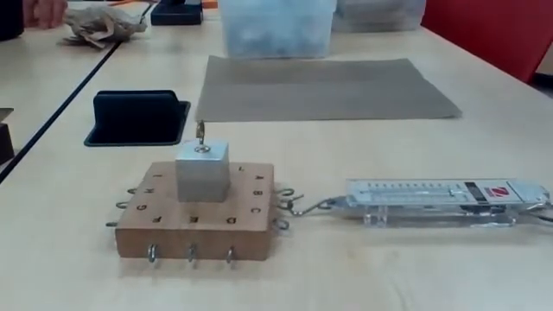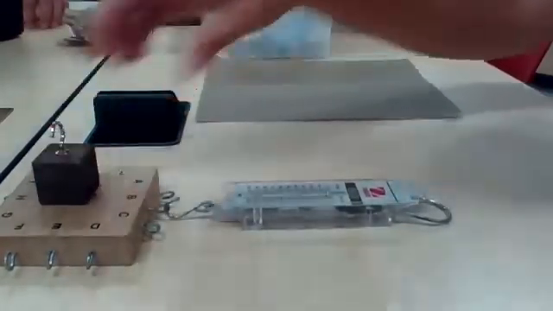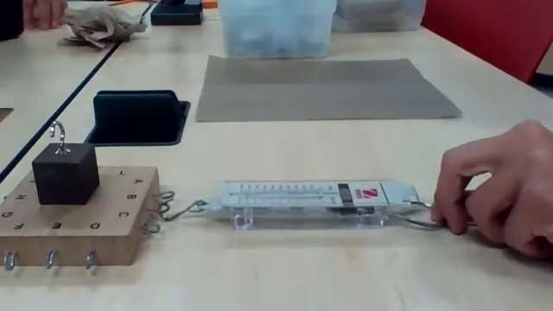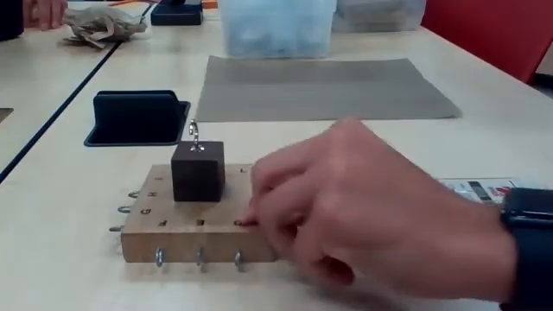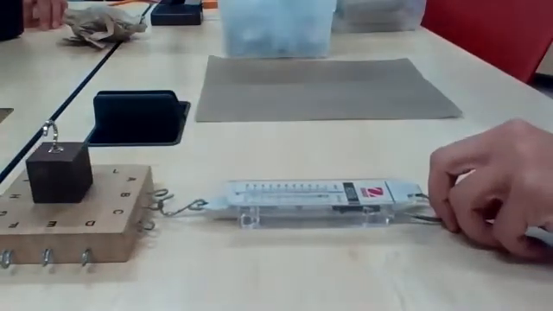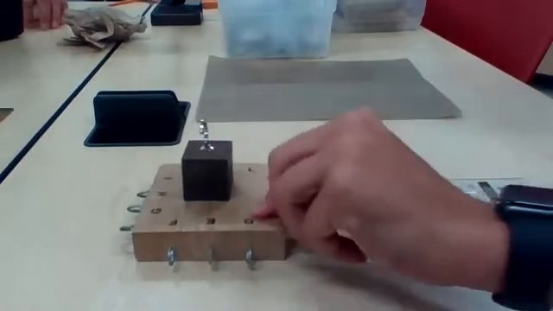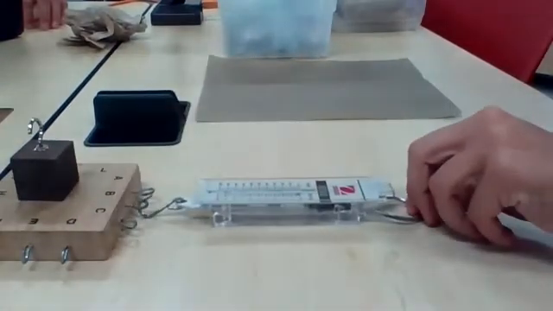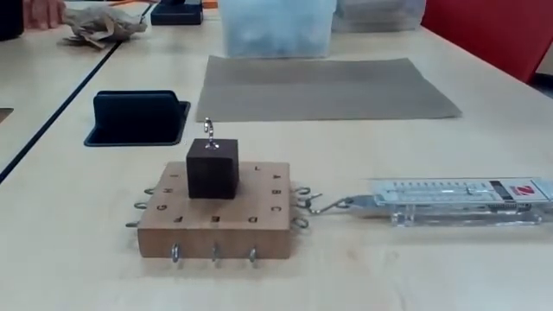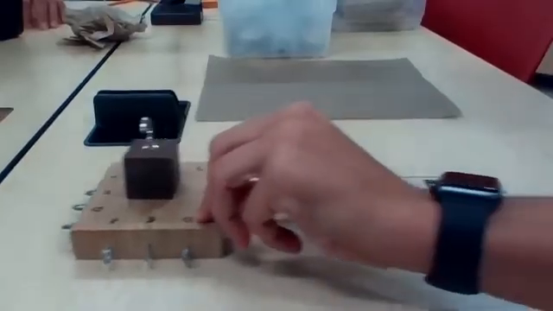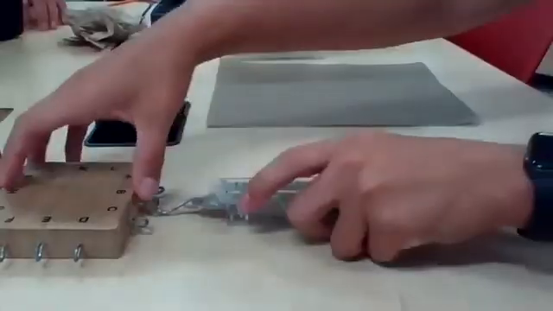0.5 newtons. And finally, the block plus 1,000 grams, trial 1: 1 newton. Trial 2: 1.1 newtons. And the third trial of the block plus 1,000 grams: 1.25 newtons. Now you need to find the mean of those.